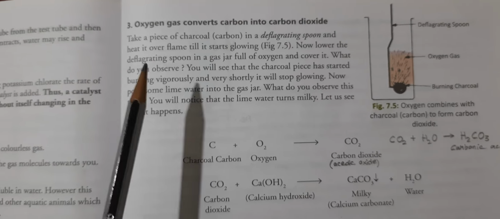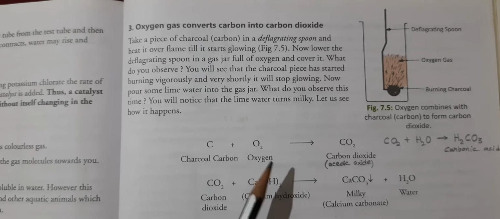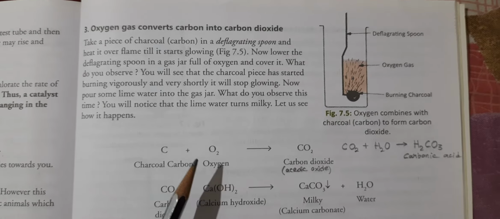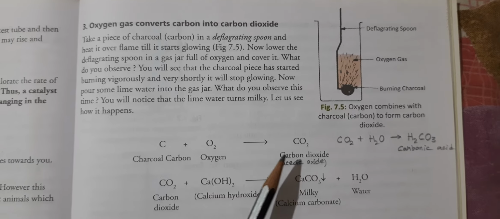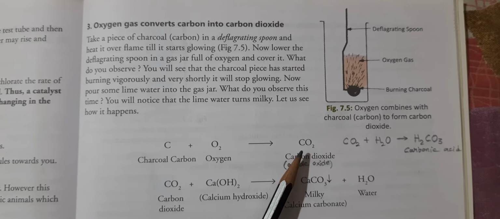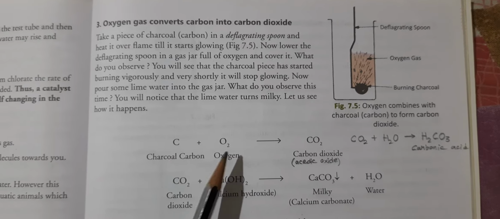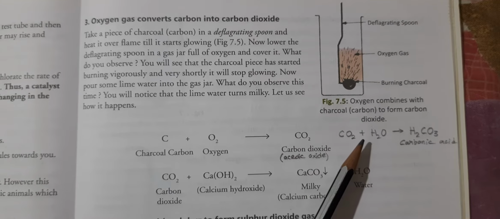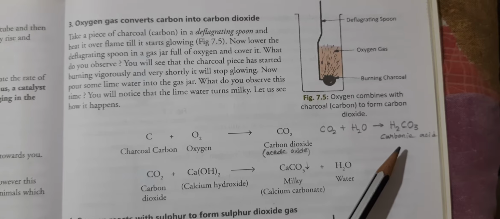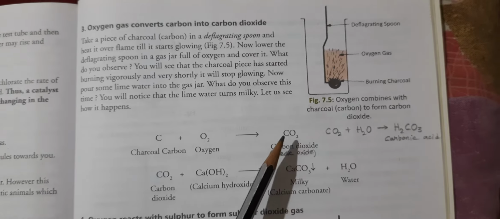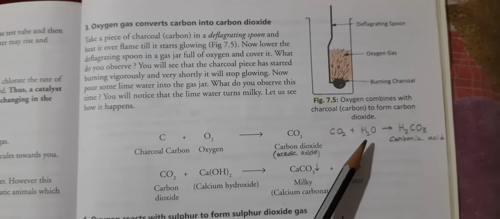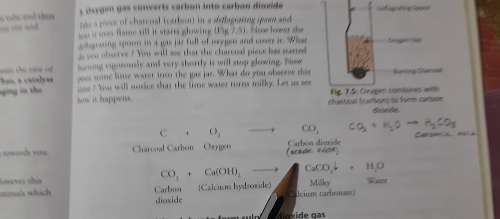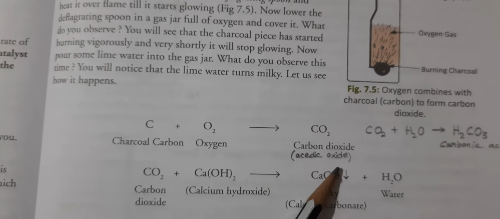Now coming to a very important discussion. Oxygen gas mixed with any non-metal like carbon produces a non-metallic oxide. Non-metal plus oxygen gives non-metallic oxide. That non-metallic oxide, when you mix with water, will give you an acid. So since that non-metallic oxide mixing with water gives an acid, that non-metallic oxide is also known as acidic oxide.